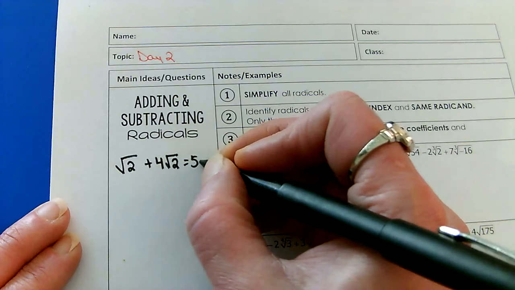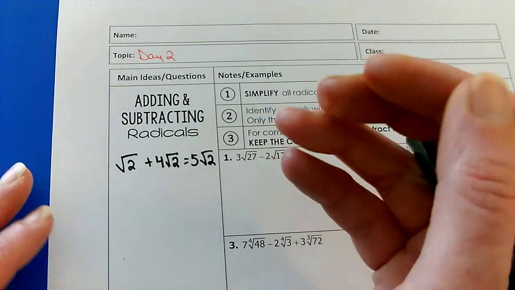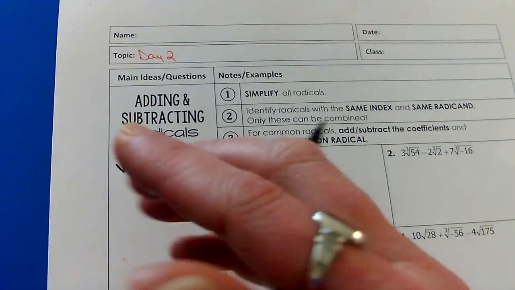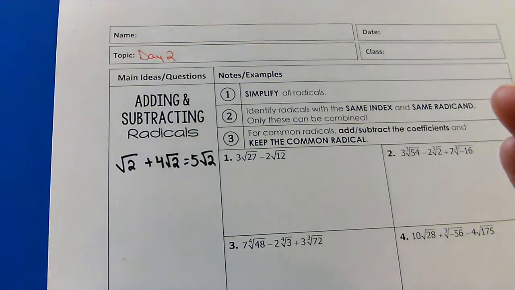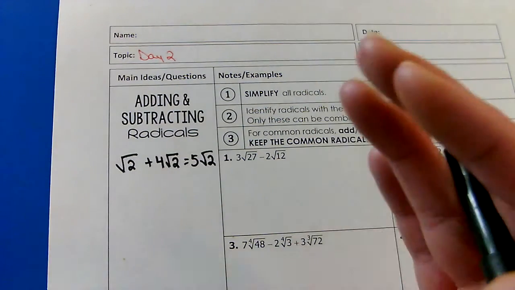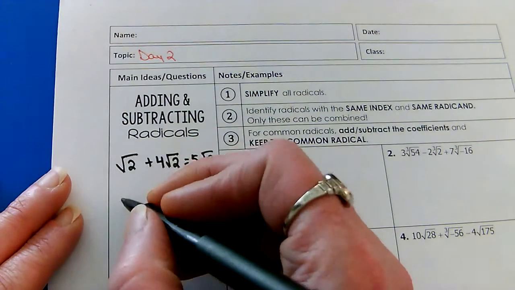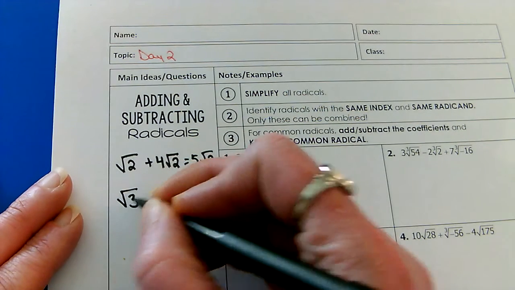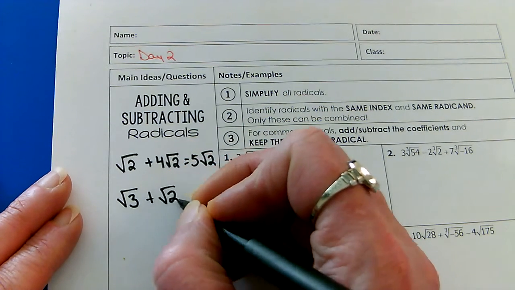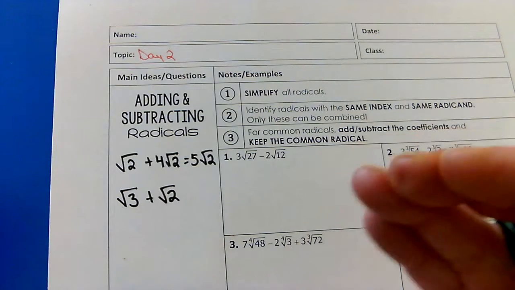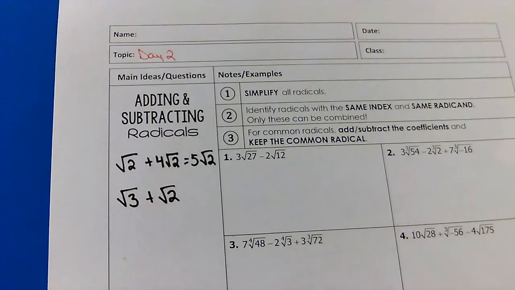That's 5 square roots of 2. They're like terms, just like when you had 1x plus 4x is 5x. 1/5 plus 4/5. If you had fractions, same thing. Because if I had the square root of 3 plus the square root of 2, those cannot combine. They're not like terms.